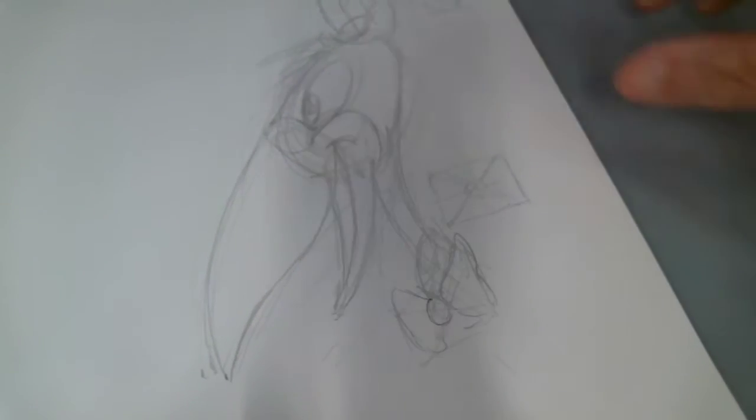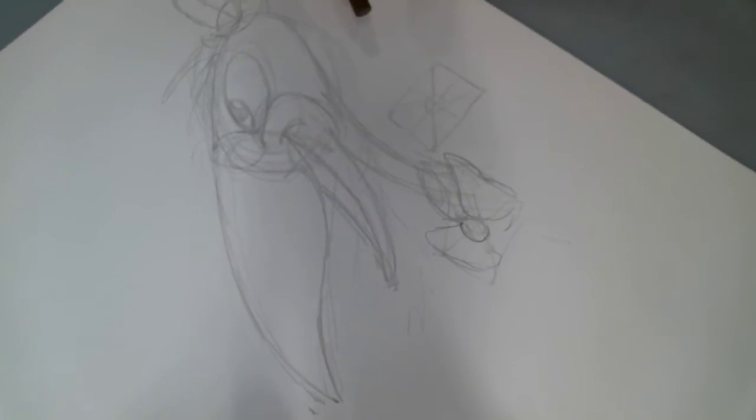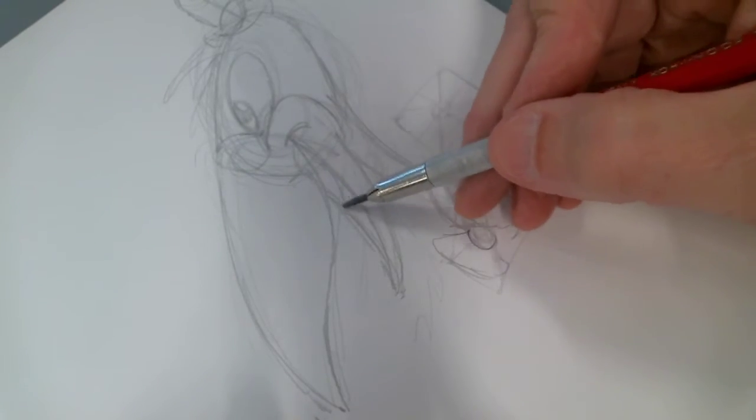So I'll come off of that and just focus on that. Again, taking a look at the tongue too is another, almost like a ribbon piece coming out of there.